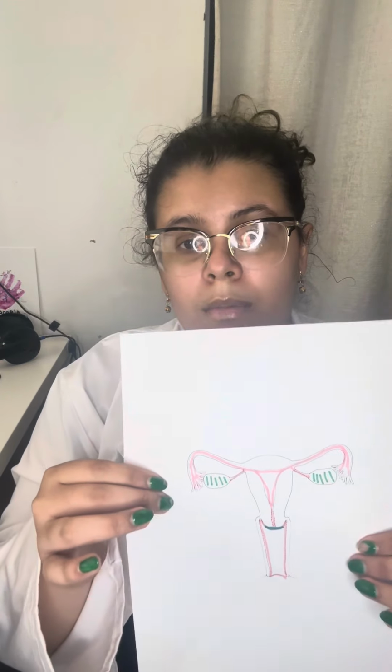So now we're going to talk about the female and male reproductive system. I'm going to start with the female first. I do have a diagram.